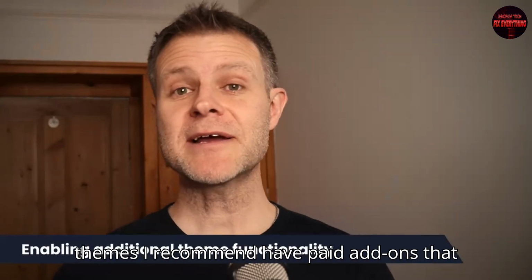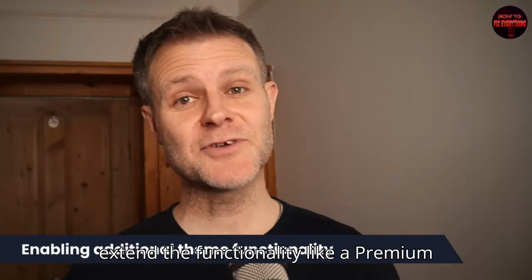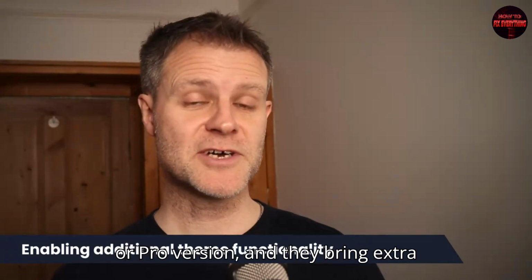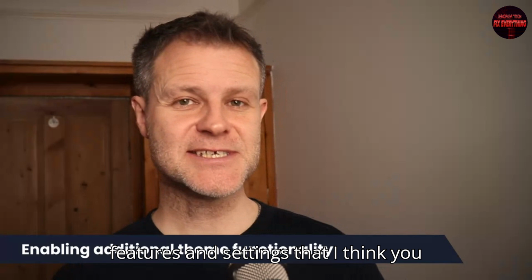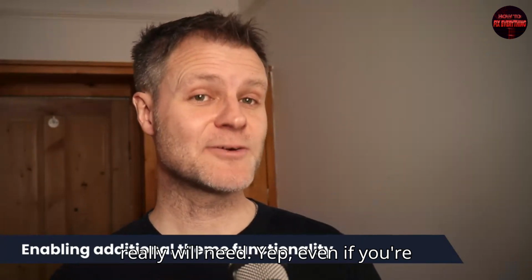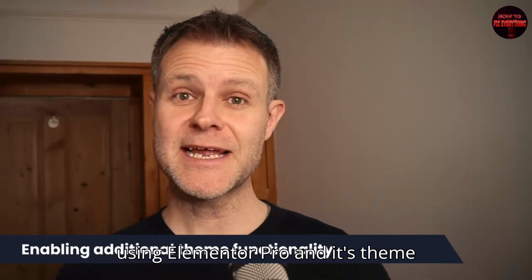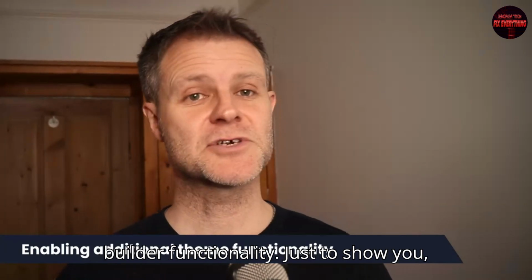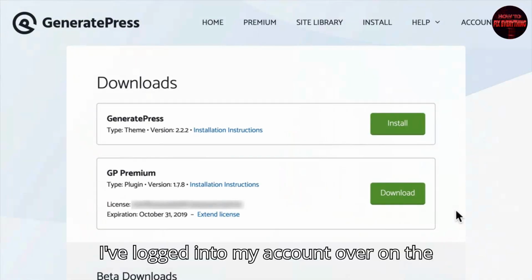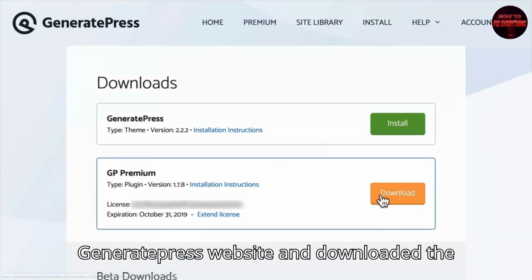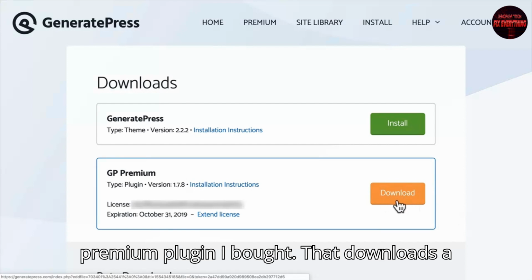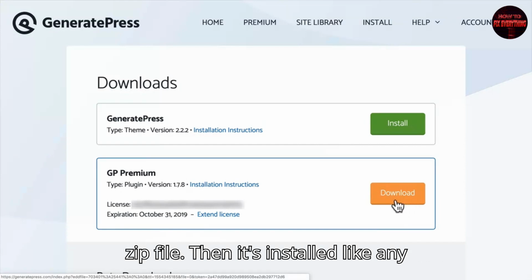All three themes I recommend have paid add-ons that extend their functionality, like a premium or pro version, and they bring extra features and settings that I think you really will need. Yep, even if you're using Elementor Pro and its theme builder functionality. So to show you, I've logged into my account over on the GeneratePress website and downloaded the premium plugin I bought. That downloads a zip file.